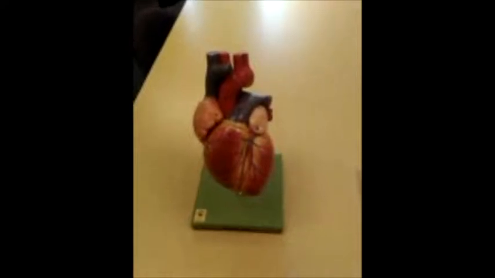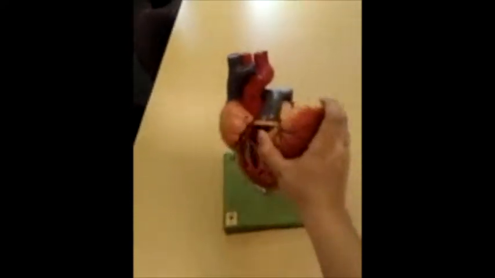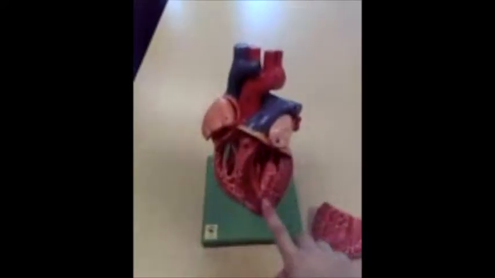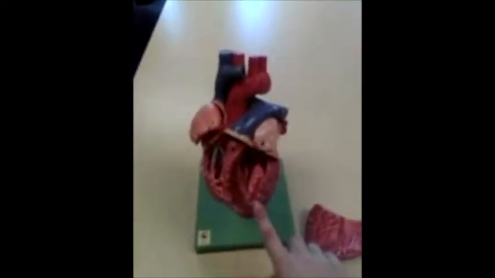The layers of the heart are the endocardium on the outside, the myocardium in the middle, and the epicardium. Both the epicardium and the endocardium are made of simple squamous epithelium. And the myocardium is made of cardiac muscle.